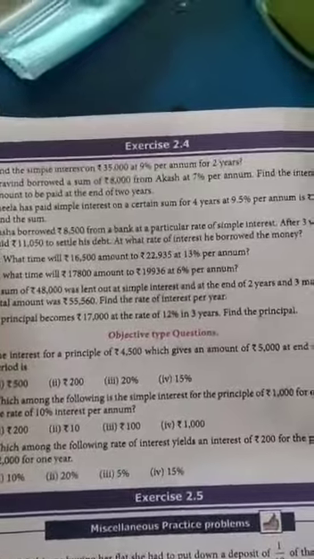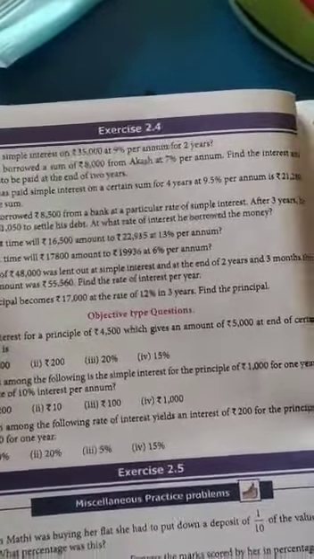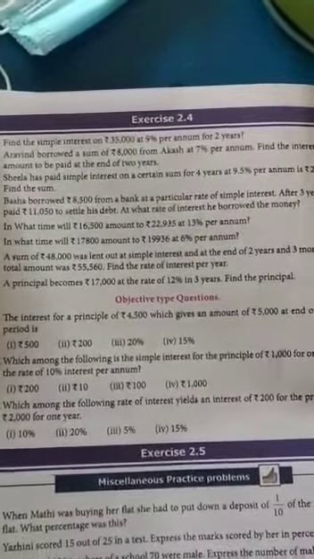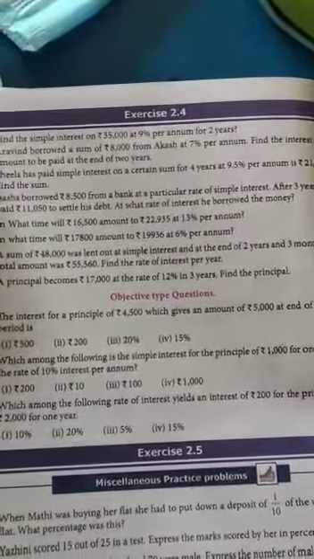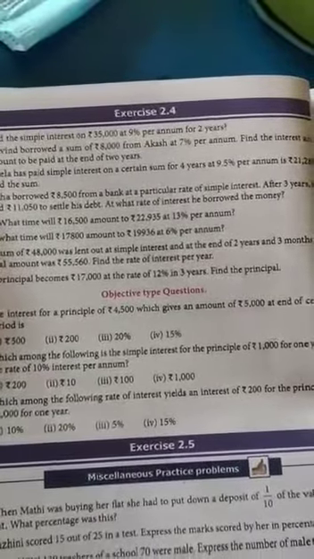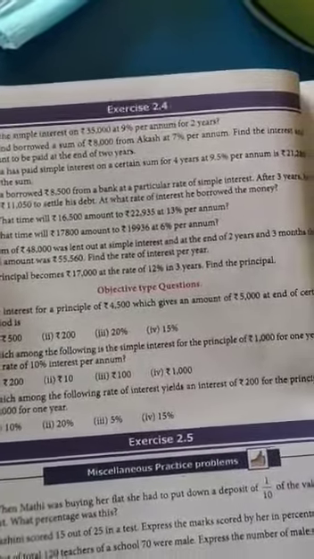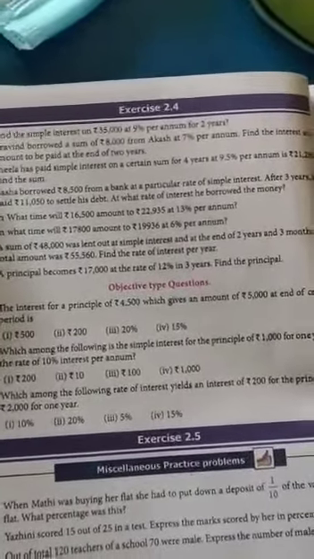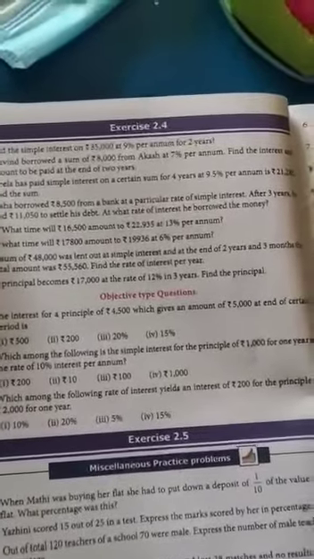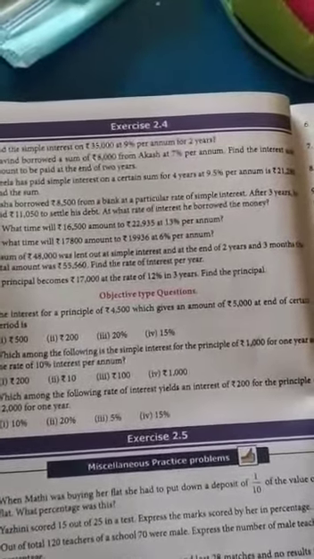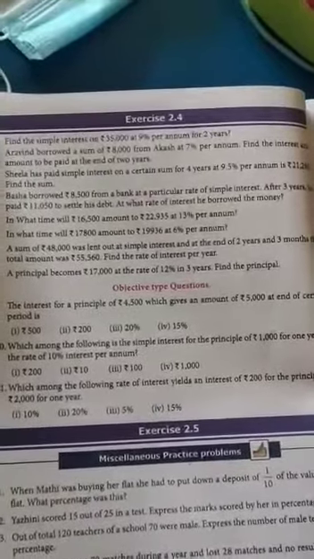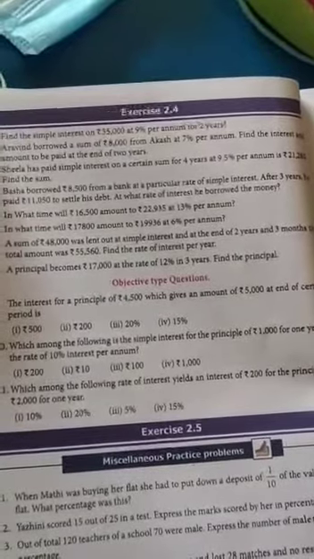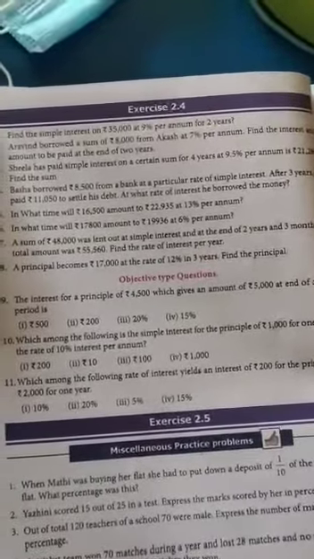Badsha borrowed rupees 8,500 from a bank at a particular rate of simple interest. So after 3 years he paid rupees 11,050 to settle his debt. At what rate of interest did he borrow the money? In this problem you have to find the rate. So Badsha borrowed 8,500 rupees from a bank at a particular rate of simple interest. After 3 years he has to pay the debt amount of 11,050. So you have to find the rate of interest. Okay, let us see the solution.